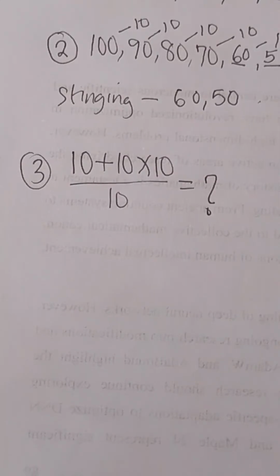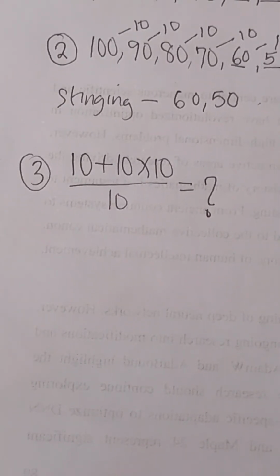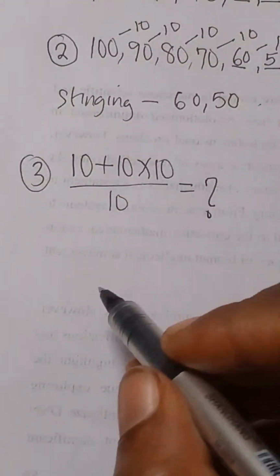Okay? So feel free. Solve 10 plus 10 times 10 all over 10 is equal to what? Please solve, drop your answer. All right? Let me solve this. Please kindly help us solve this.